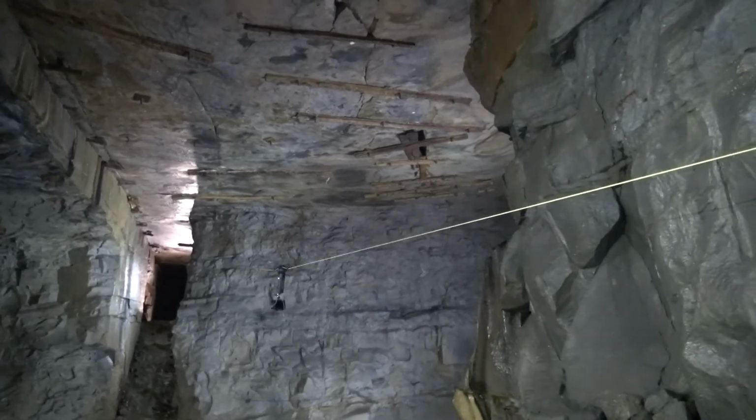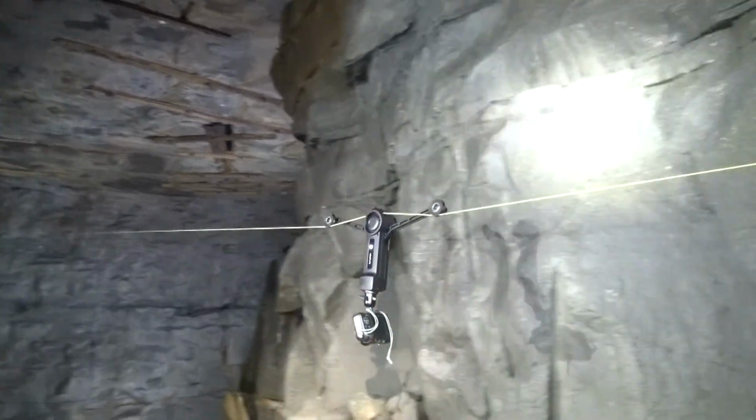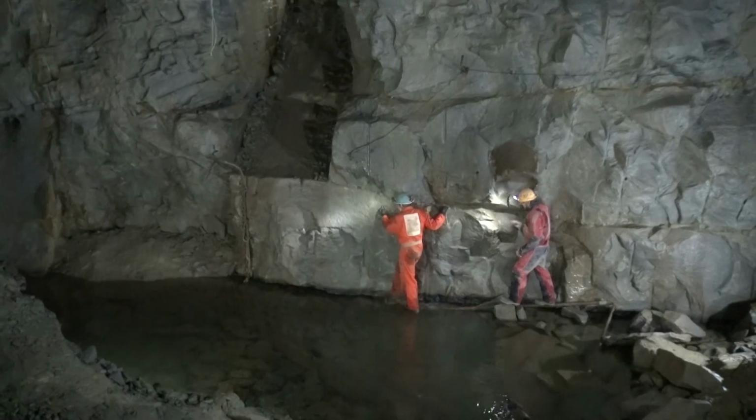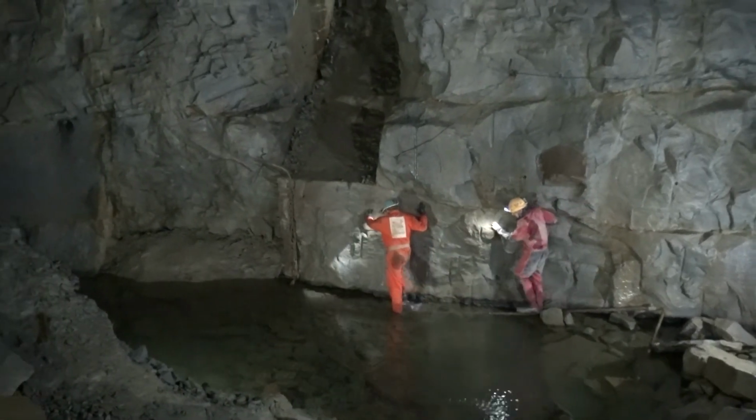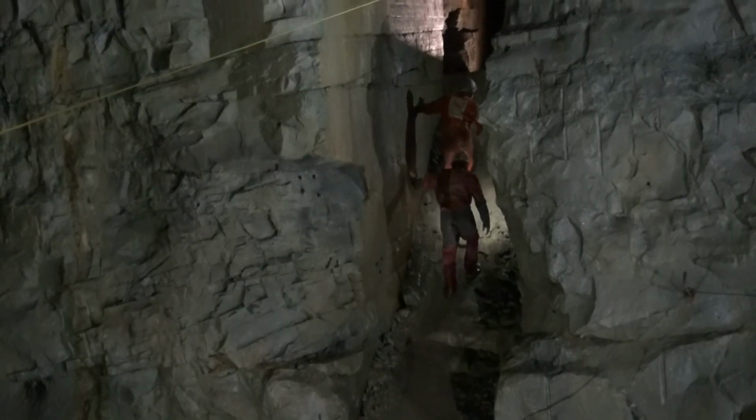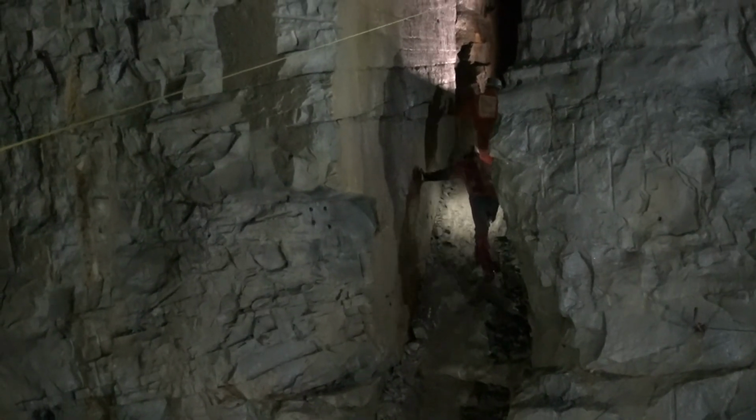Note the camera moving on the suspended wire. These two are being filmed by the moving overhead camera. And then they're able to climb the slope and return by the other route.